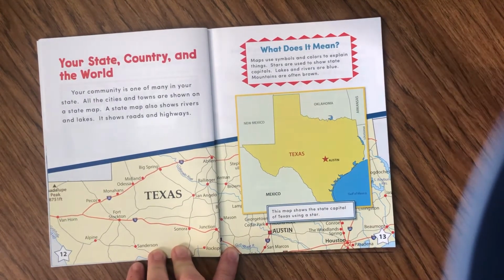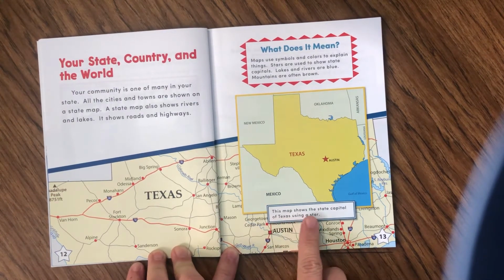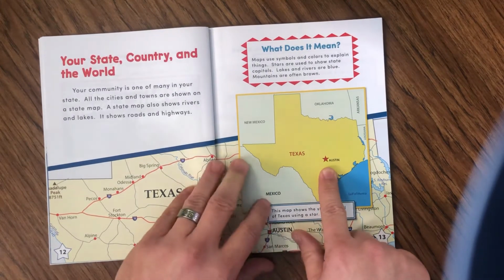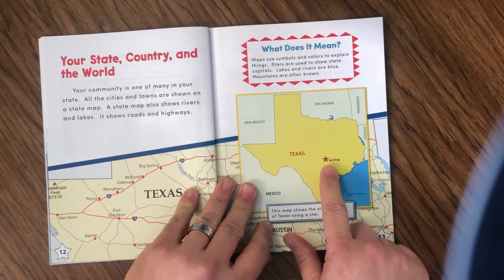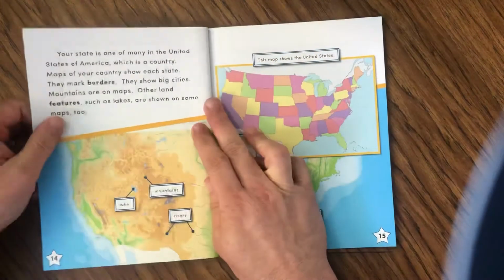What does it mean? Maps use symbols and colors to explain things. Stars are used to show state capitals. Lakes and rivers are blue, and mountains are often brown. And the caption here says, this map shows the state capital of Texas using a star. So the state capital of Texas is Austin, and so the word Austin is next to the red star.